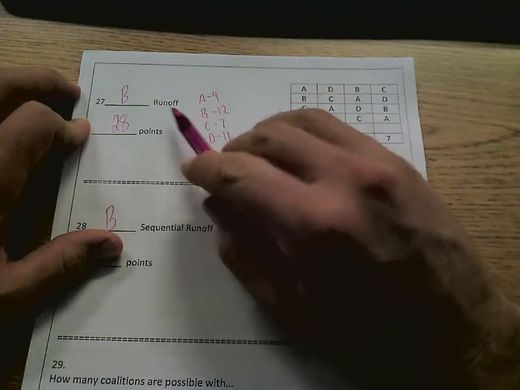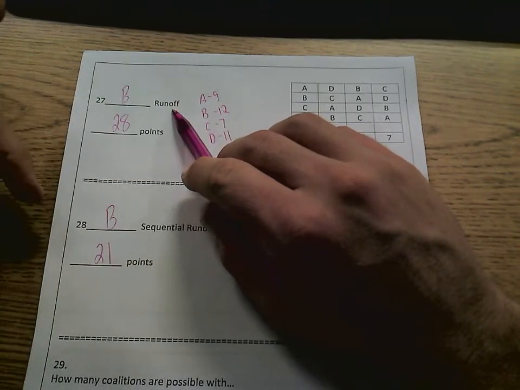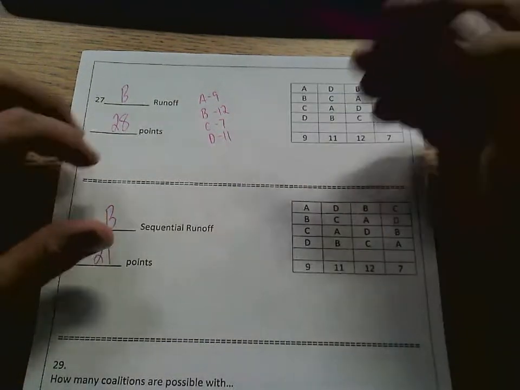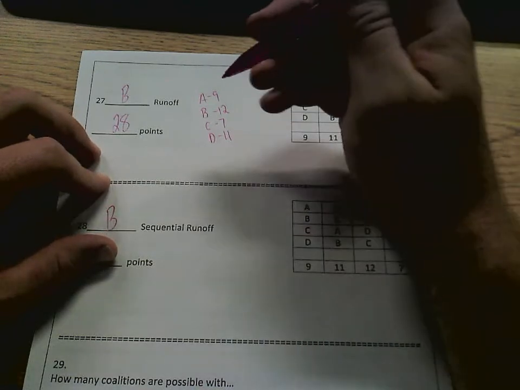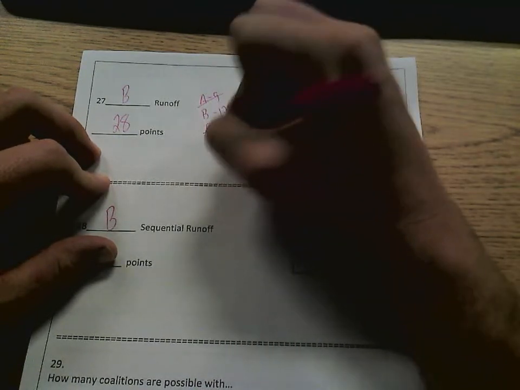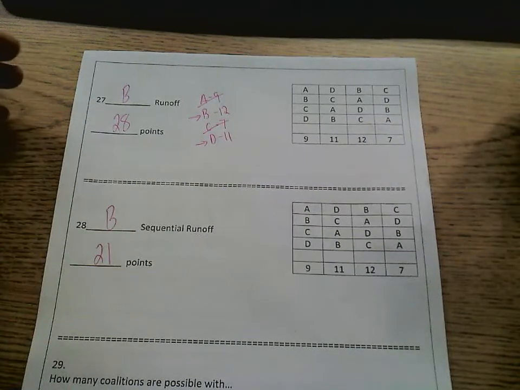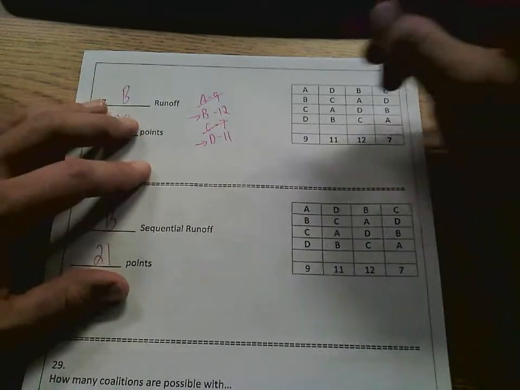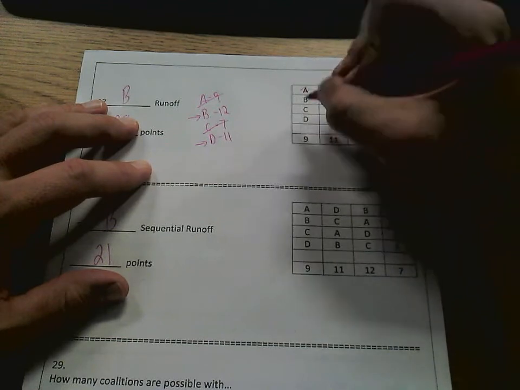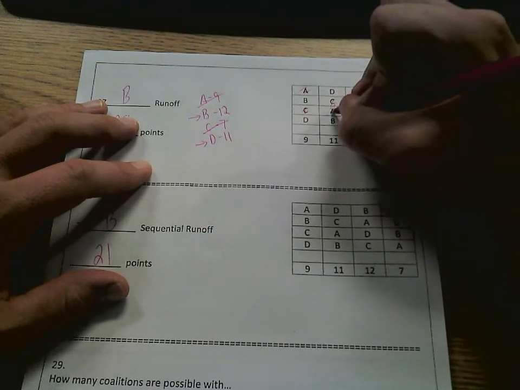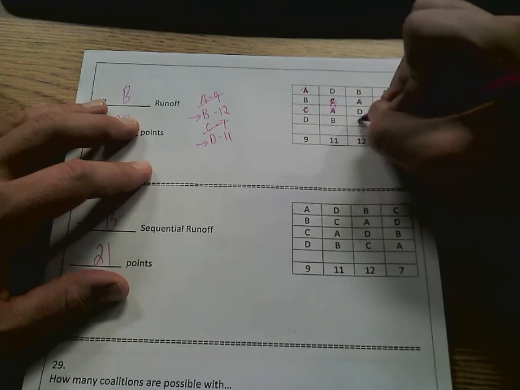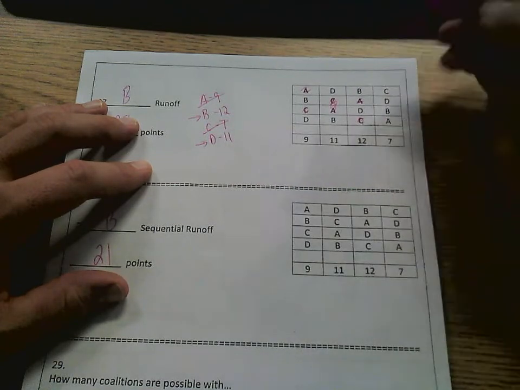Now, under runoff, the rule is you keep the top 2 and you eliminate everybody else. So A and C will be eliminated. Goodbye A, goodbye C. We're keeping B and D because they're the top 2 vote getters. So we're eliminating A and C from our scorecard, from the preference schedule.